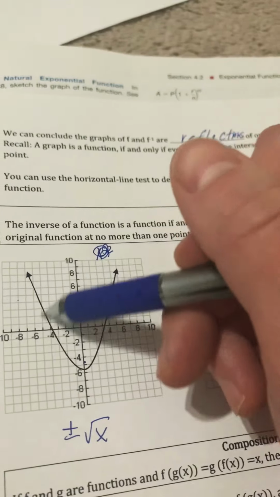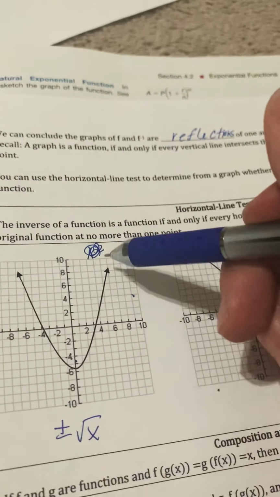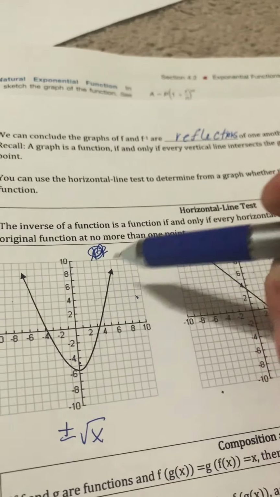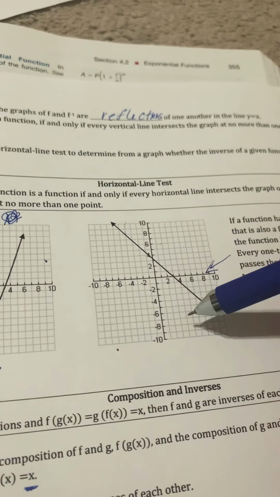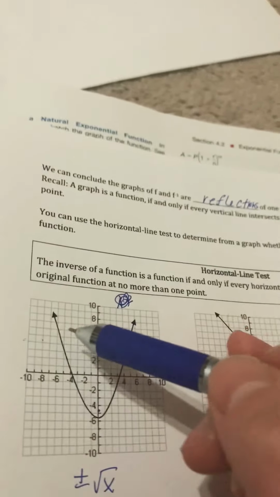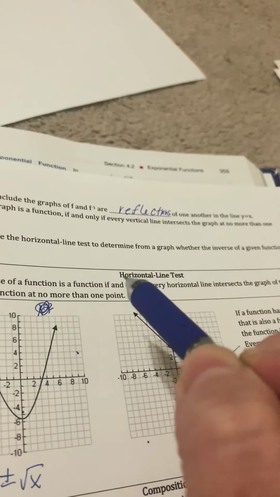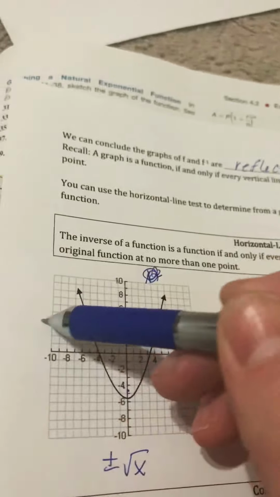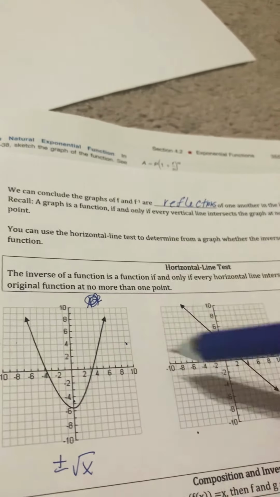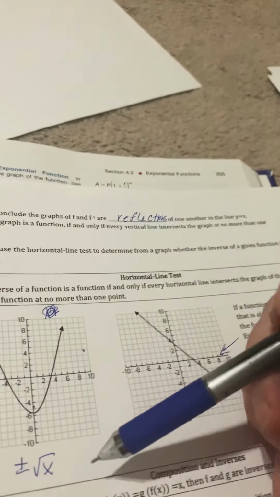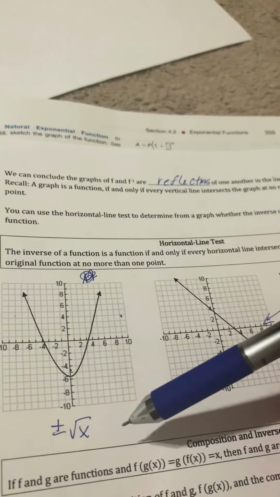If you complete the vertical line test, it's a function. If you complete the vertical line test here, it's a function. Now we're going to introduce the horizontal line test. If I draw a horizontal line, it crosses at more than one point. So its inverse is not a function.